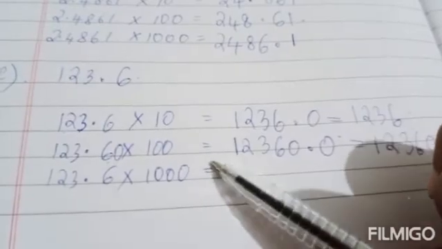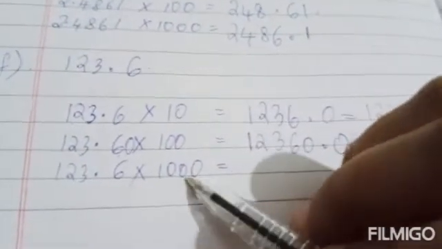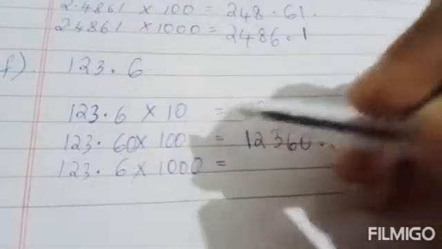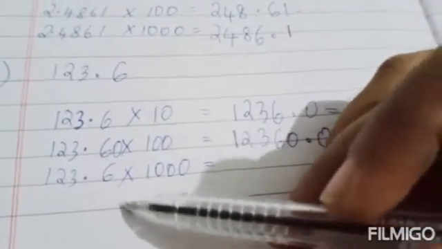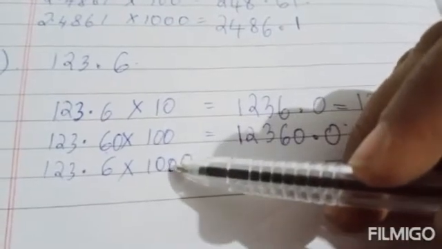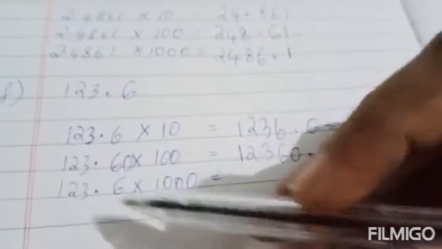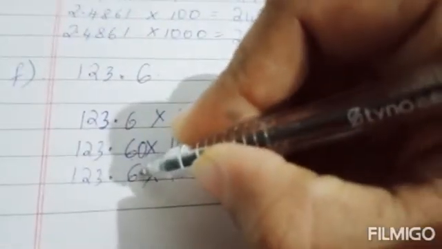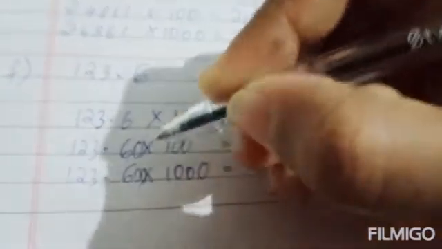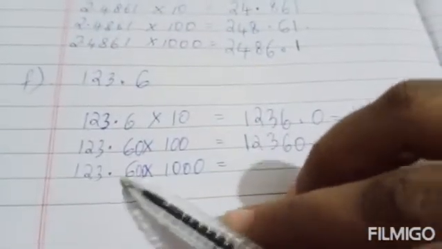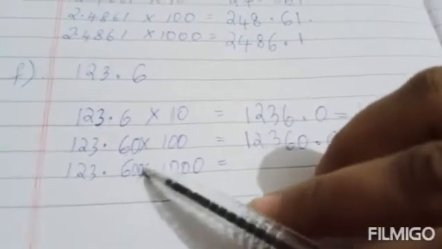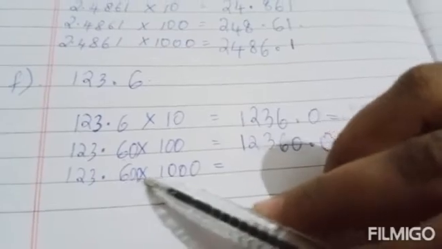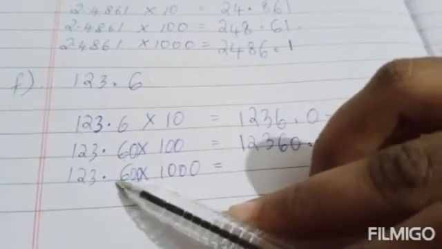12,360.0 means 12,360. Now here next, 123.6 into 1000. So into 1000 you have to move the decimal point 3 places to the right. Okay, but here only one digit. So in order to make it 3 you can put 2 zeros at the right. Now there are 3 digits after the decimal point.